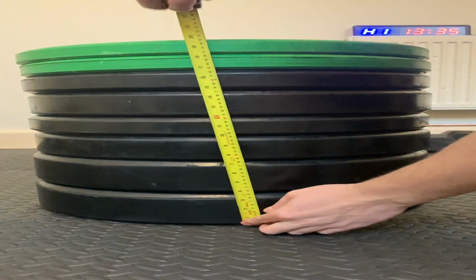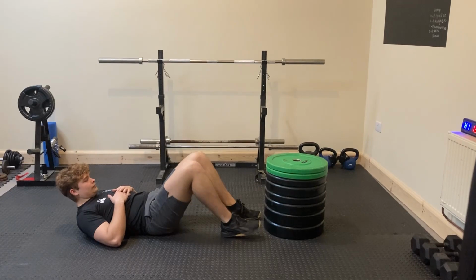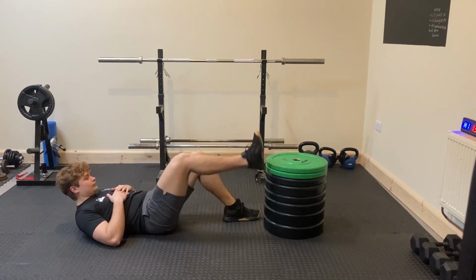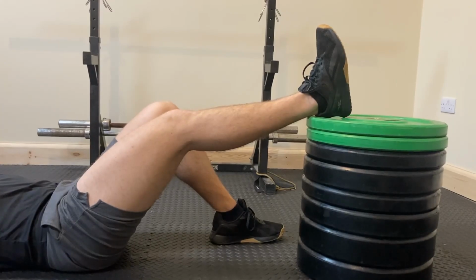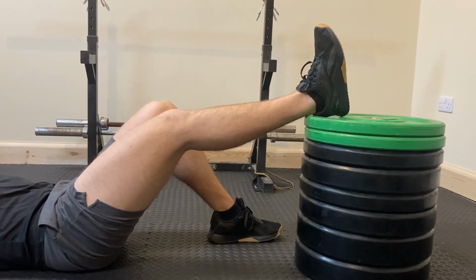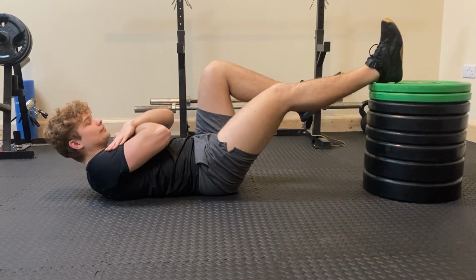Begin with a platform between 50 and 60 centimeters in height. With the client lying supine, instruct them to lift their leg and plant the heel onto the raised platform. The knee angle should be between 20 and 25 degrees of knee flexion. Raise the other leg and cross the arms to finish the start position.